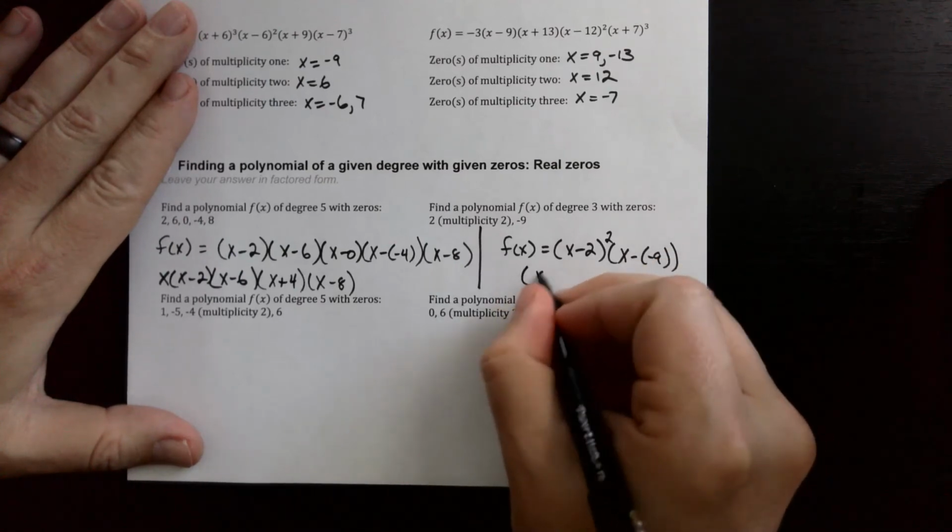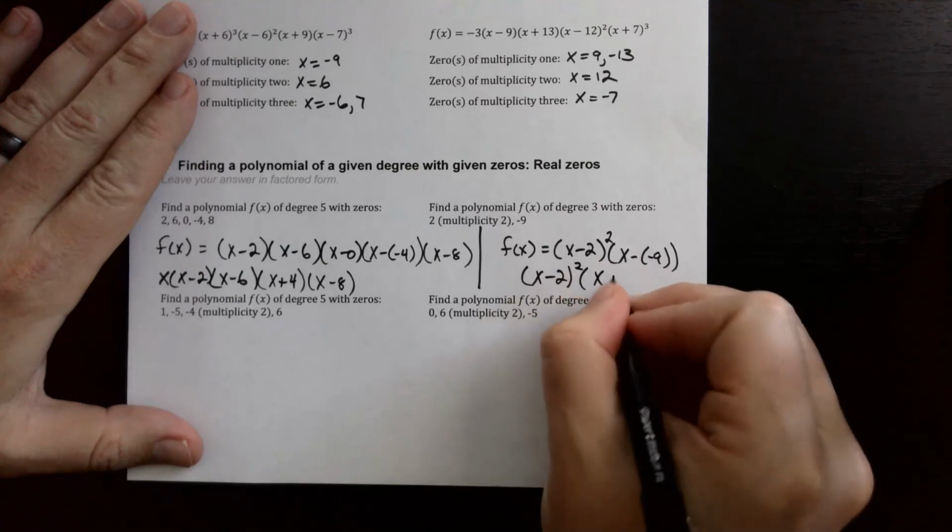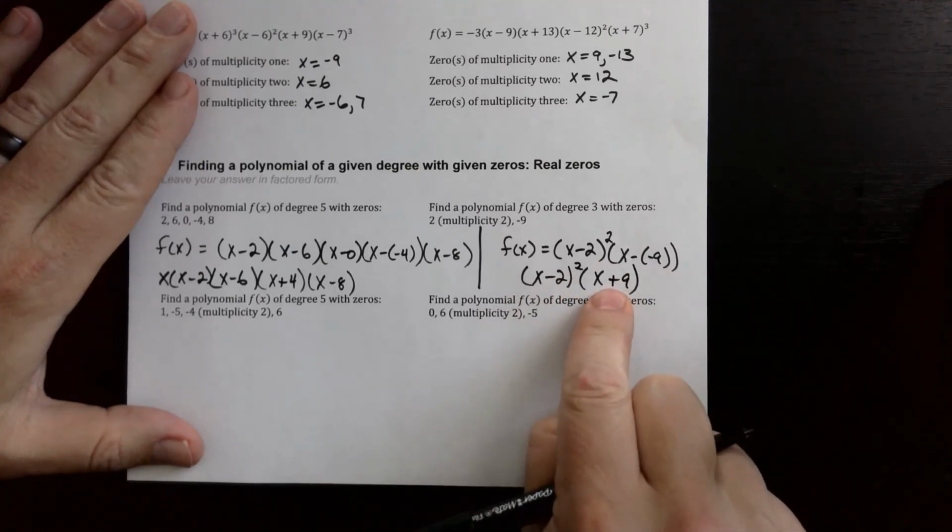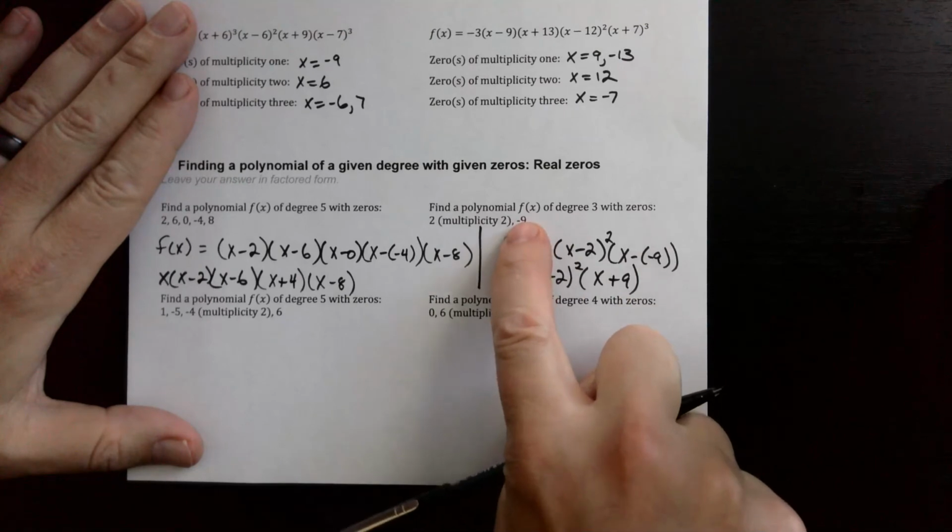Okay, let's clean that up. So x minus 2 squared, x plus 9. So if you solve this one, x plus 9 equals 0, you get -9 as an answer.